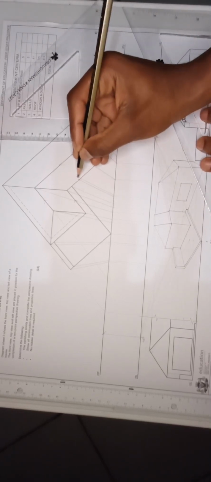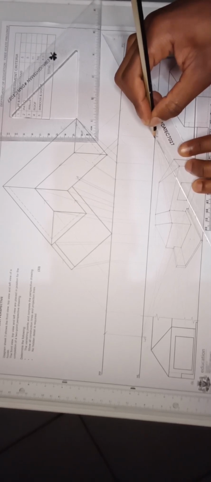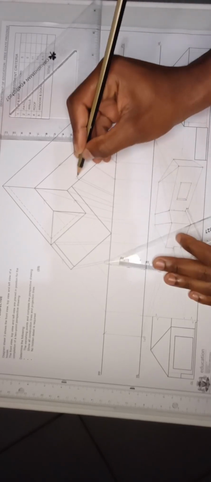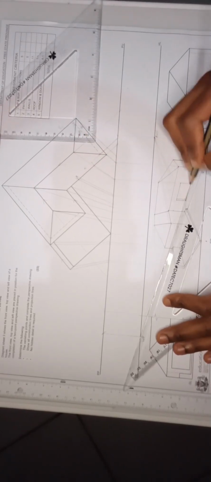Then from here to here we are going to the right. I can just align my set square with the right vanishing point and end on this line, and then from here I go to the top, and then from here to here, this is the left direction going at the back. Yeah, it's like this.